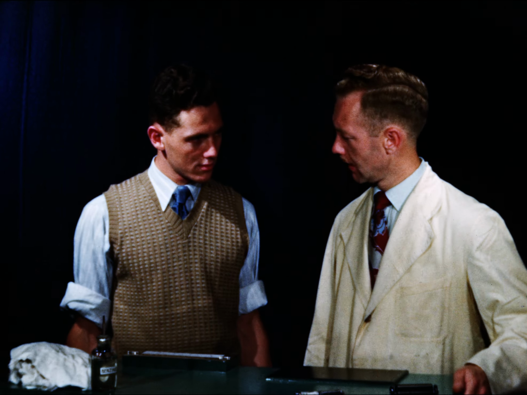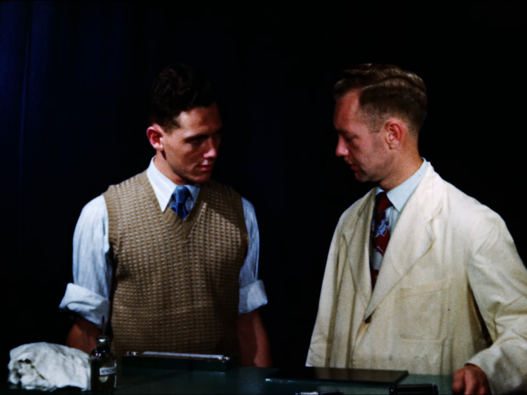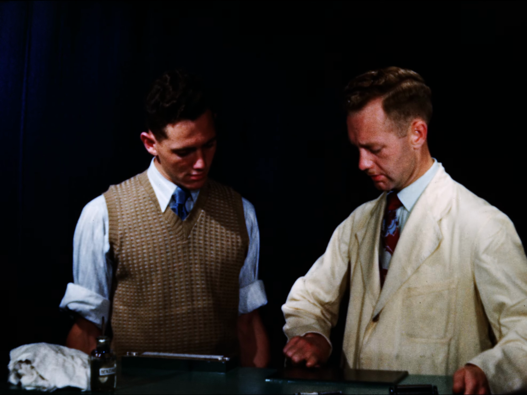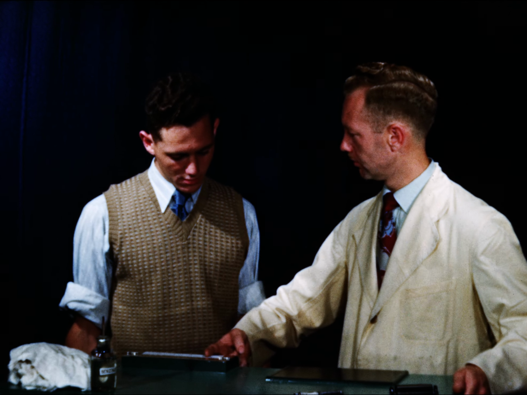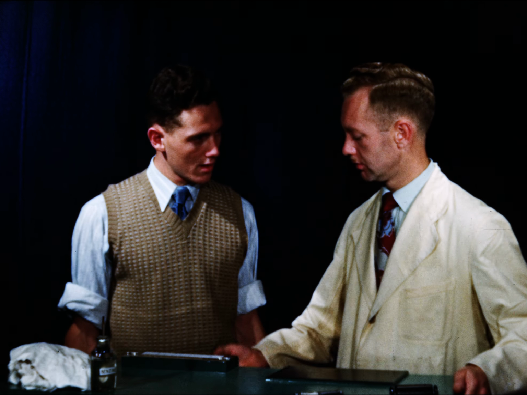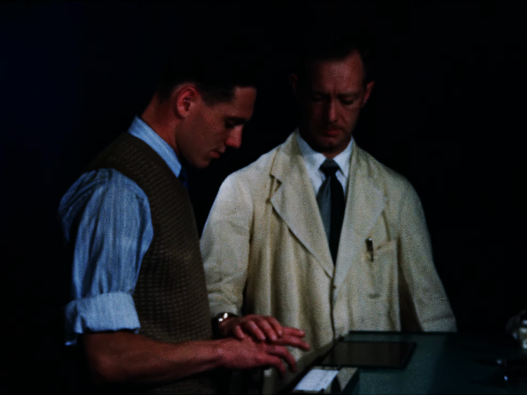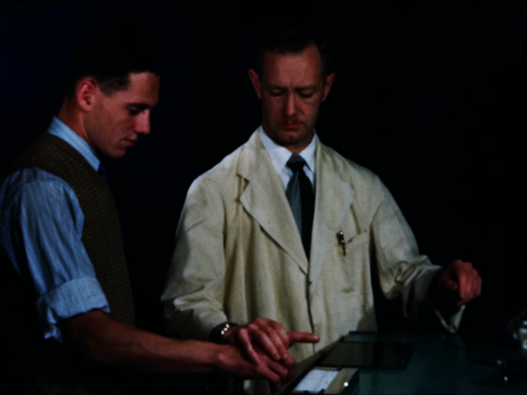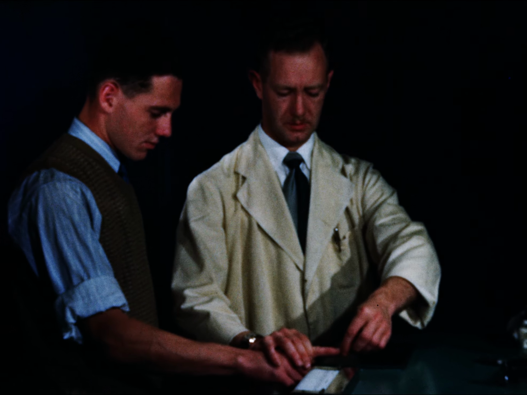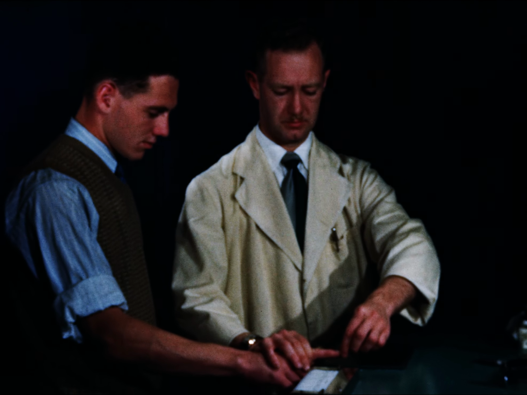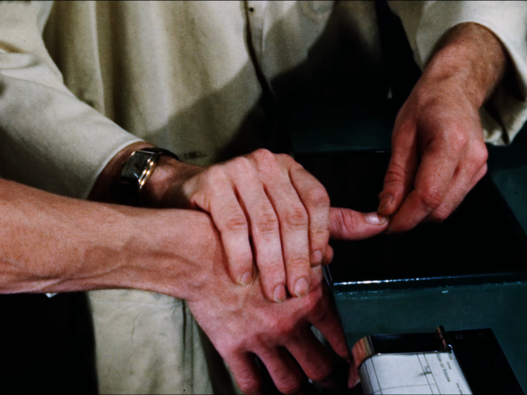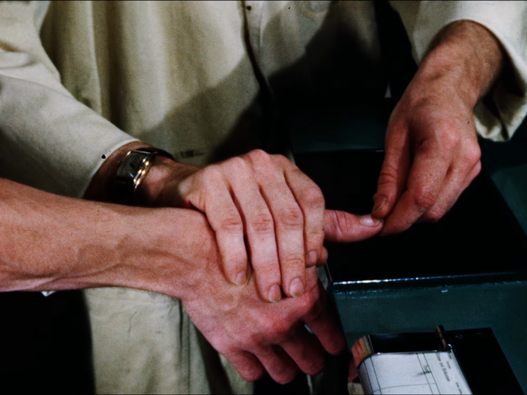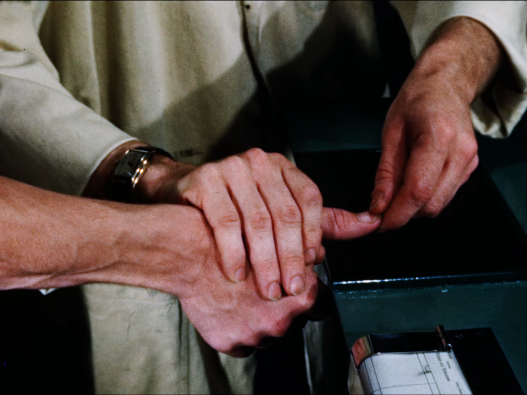Have your subject relax and explain that you are going to roll his fingers from side to side on the glass slab. All that is required of him is to cooperate. The subject should stand facing the slab at approximately the length of his forearm. The operator stands to the left of the subject, holding the subject's finger close to his palm with the right hand, the left thumb and forefinger supporting the tip. The subject closes remaining fingers to keep them clear of the operation.